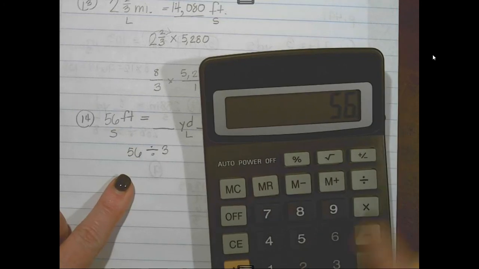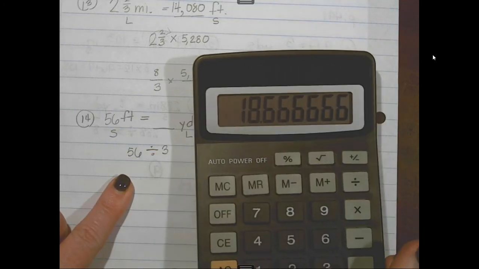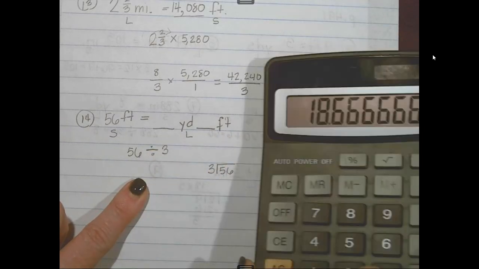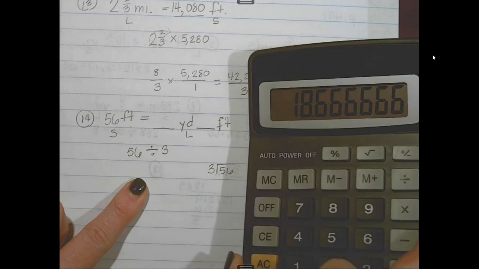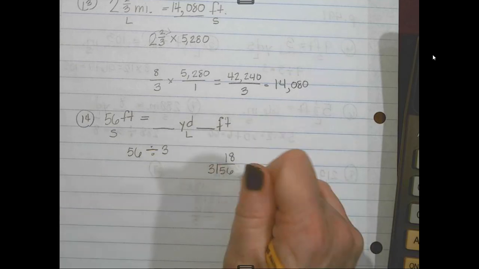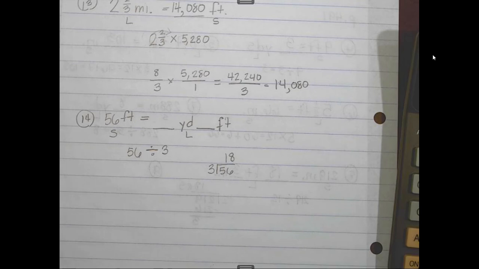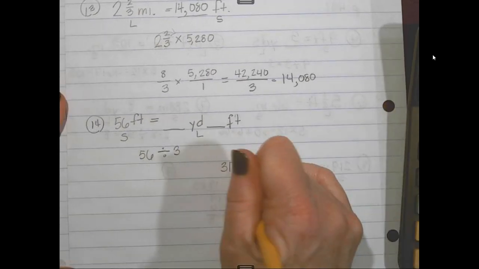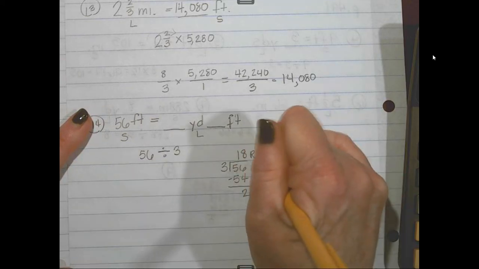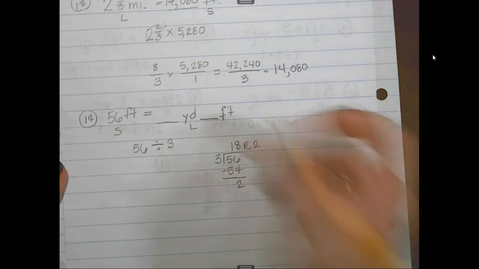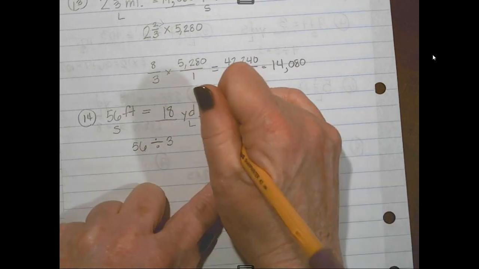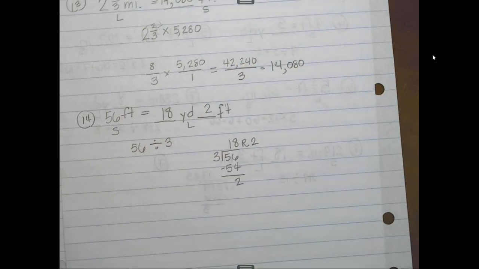When I divide 56 by 3, I don't get an even number. So it would benefit me to just set it up. I know that it goes 18 times with something left over, and I know that because the whole number part of my answer is 18. And I know that 18 times 3 then, just using my calculator, is 54. So this is how I quickly can show my work, but using the calculator, I see that there's 2 left over. So I know 56 feet is equivalent to 18 yards with 2 feet left over because you don't have enough to make another group of 3.